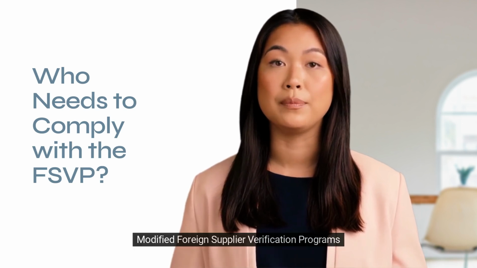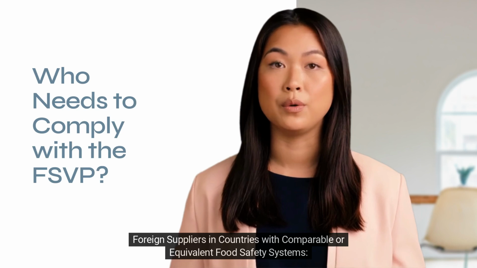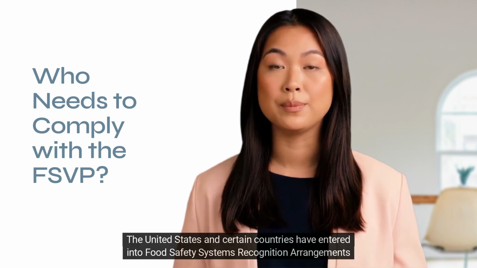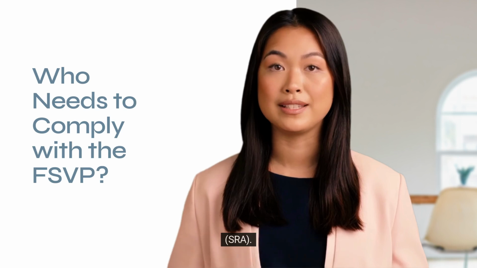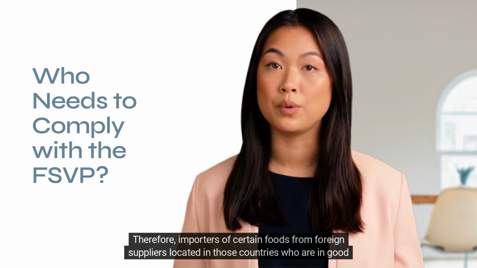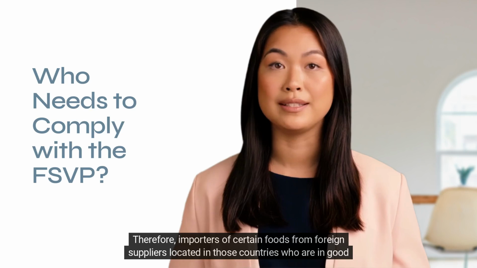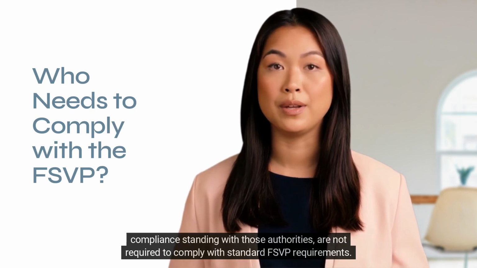Modified Foreign Supplier Verification Programs. Foreign suppliers in countries with comparable or equivalent food safety systems. The United States and certain countries have entered into Food Safety Systems Recognition Arrangements, SRA. Therefore, importers of certain foods from foreign suppliers located in those countries who are in good compliance standing with those authorities are not required to comply with standard FSVP requirements.